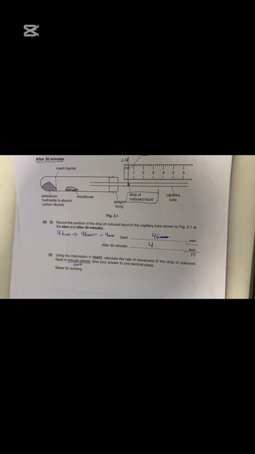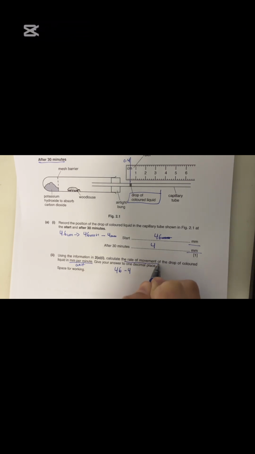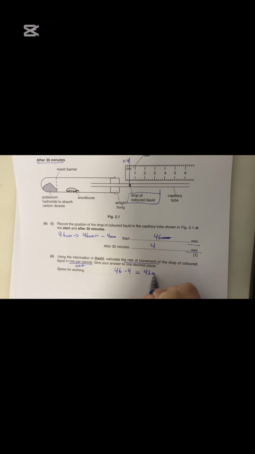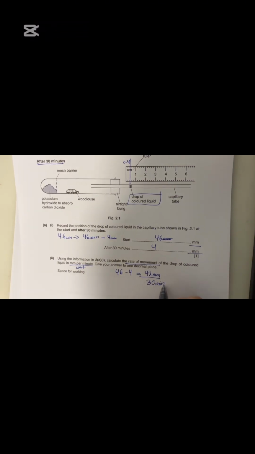So what we're going to do is divide the difference by 30 minutes. The difference is 46 minus 4 because it's talking about the rate of movement. So it moved approximately 42 millimeters in 30 minutes.